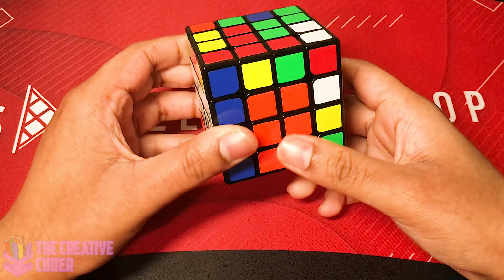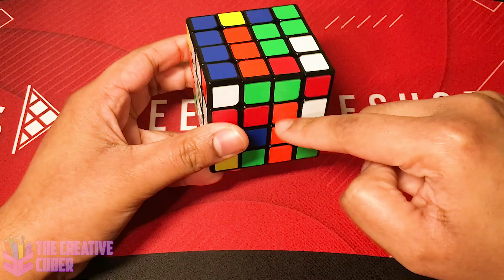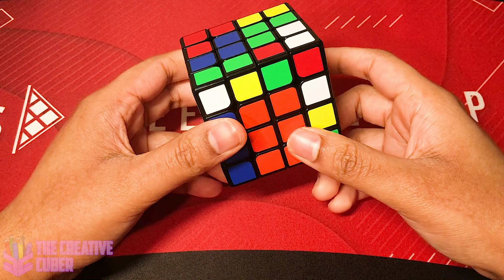I can turn it up, but notice how I broke the orange face. So what I can do is turn it up, rotate it 180 degrees, and then bring the orange back connected. And because I turned the red on the other side, when turning this side down, it didn't break it. So now I have the red and orange opposite.